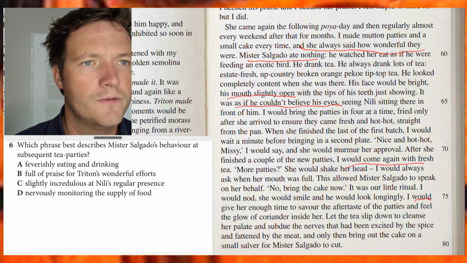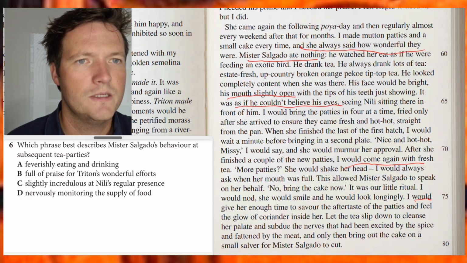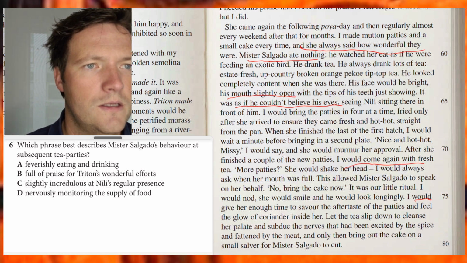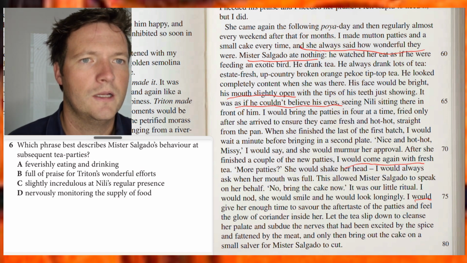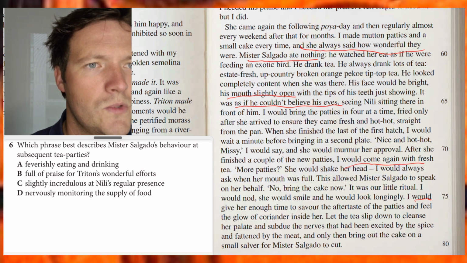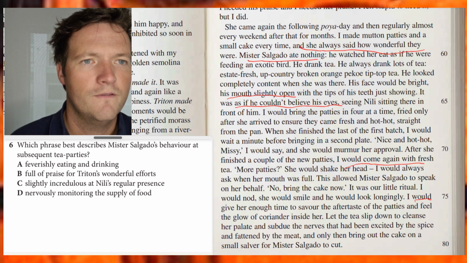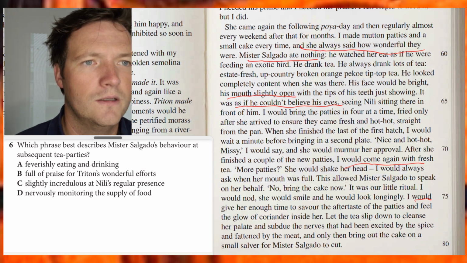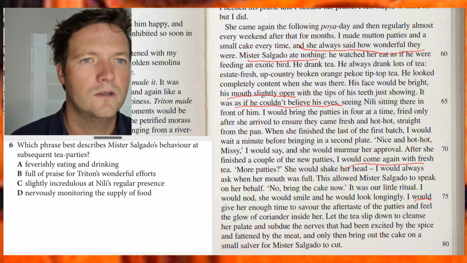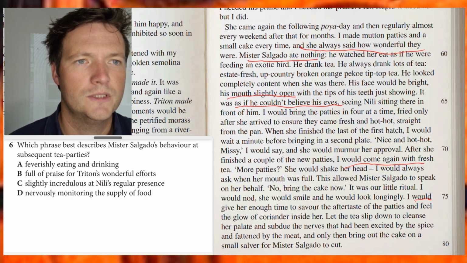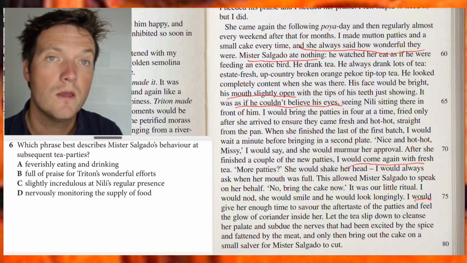I would give her enough time to savour the aftertaste of the patties and feel the glow of coriander inside her. Let the tea slip down to cleanse her palate and subdue the nerves that had been excited by the spice and fattened by the meat, and only then bring out the cake on a small salver for Mr. Salgado to cut.